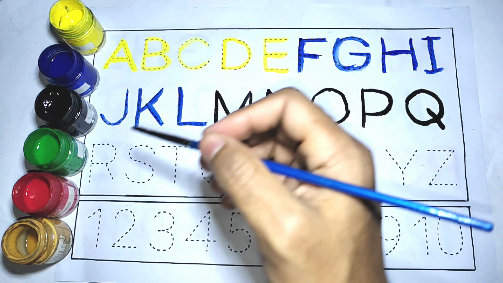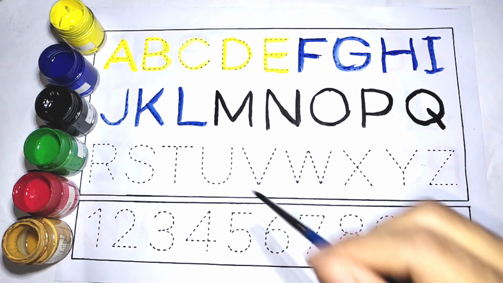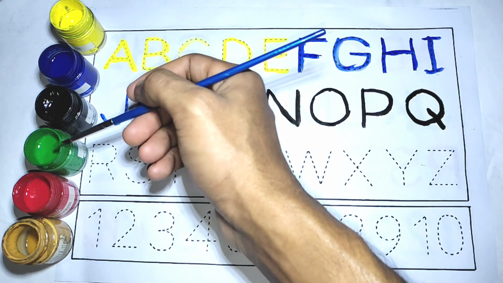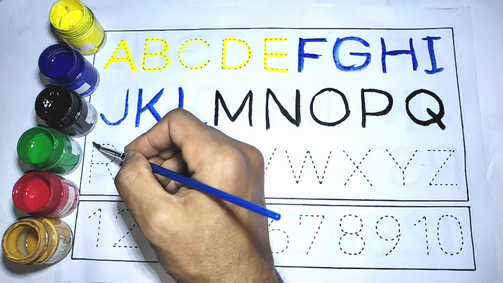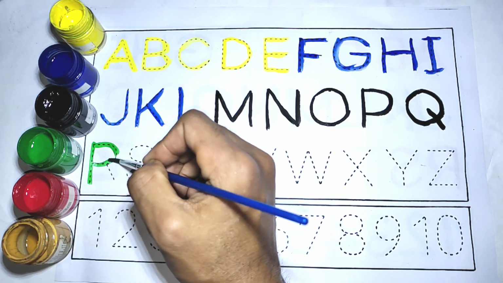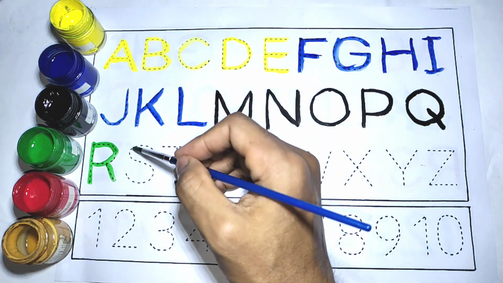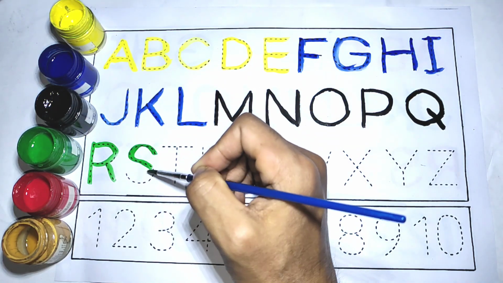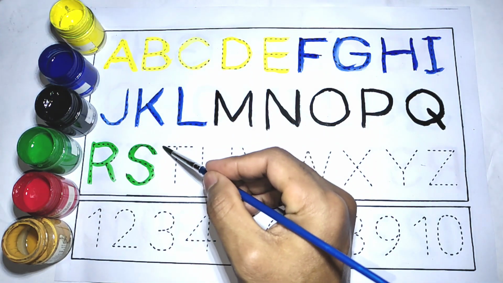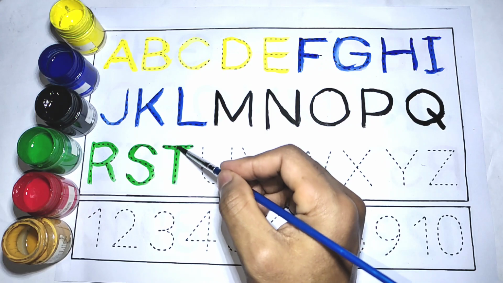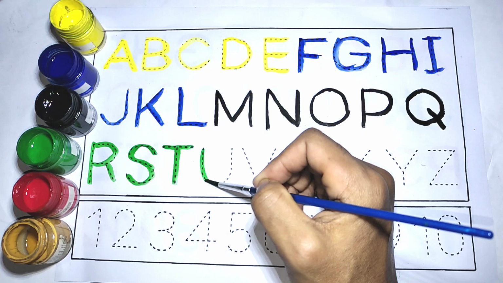Q for queen. Kids, the next one is R. Now we use green color. Now we use green color and draw R. R for rose. The next one is S. S for sun, S for snake. Now we draw T. The next one is U.